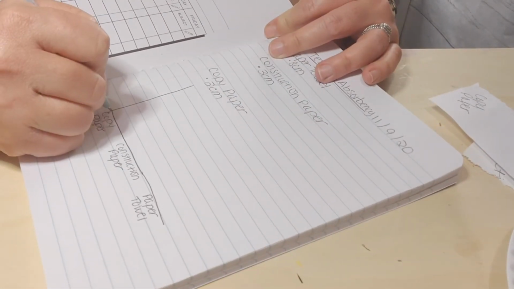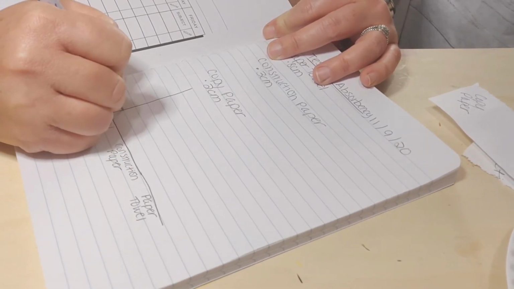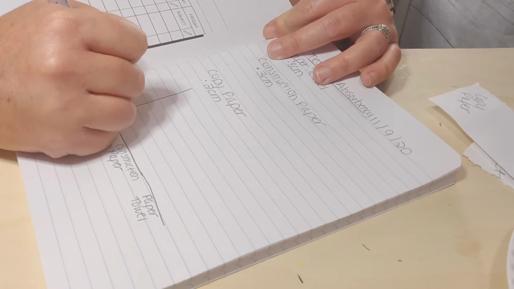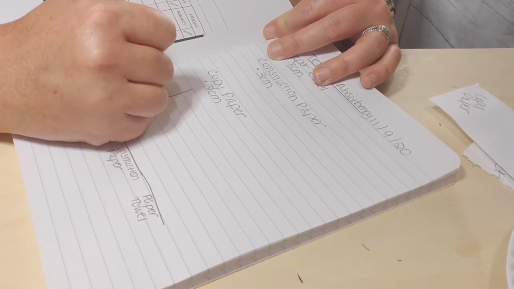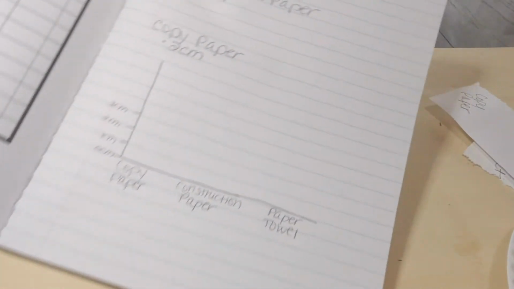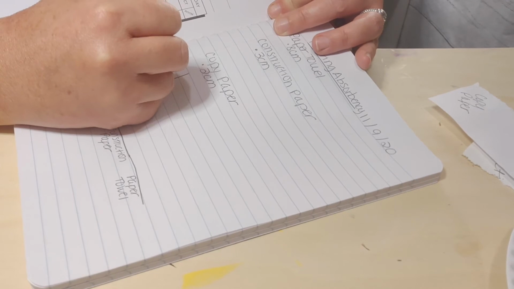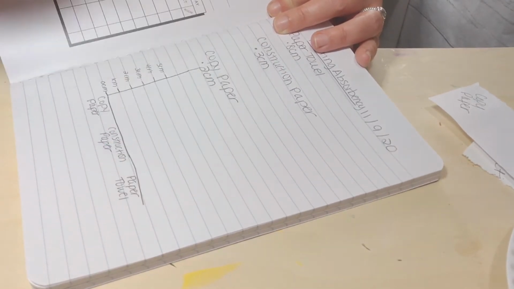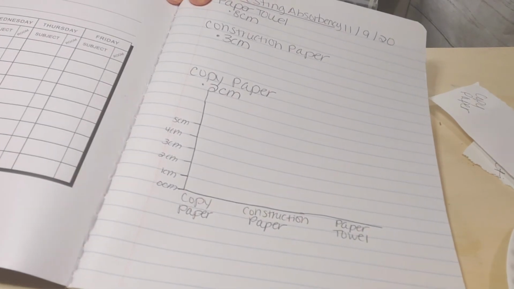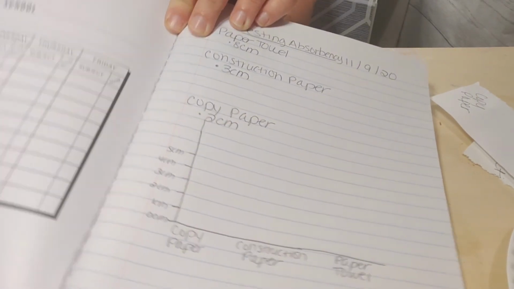So I'm going to put 0 down at the bottom, just like we've been practicing with measurement. Then I'm going to actually use the lines of my notebook to put 1 centimeter, 2 centimeters, 3 centimeters. Okay, there it goes. I'm going to go a little more, 4 centimeters, 5 centimeters, and I'm going to pause there. What number of centimeters do you think I have to go up to? If you said 8, you are correct.